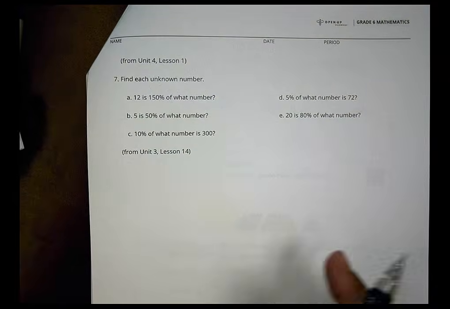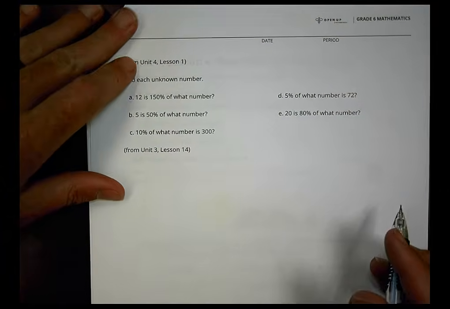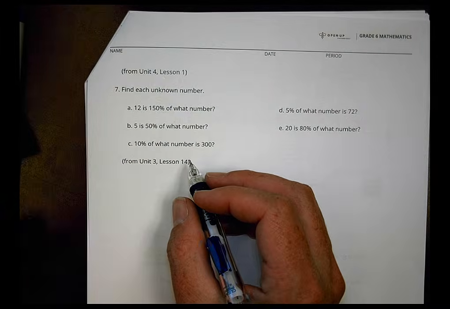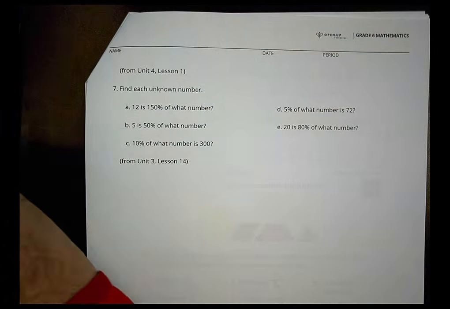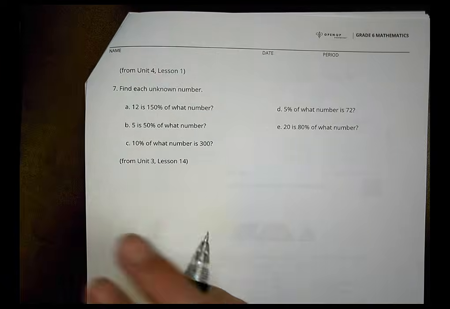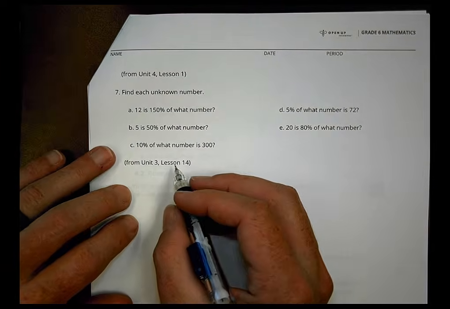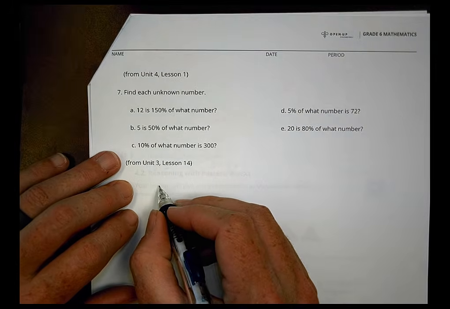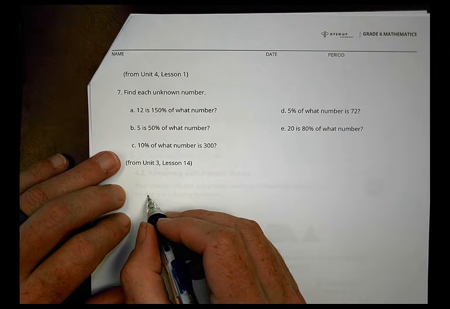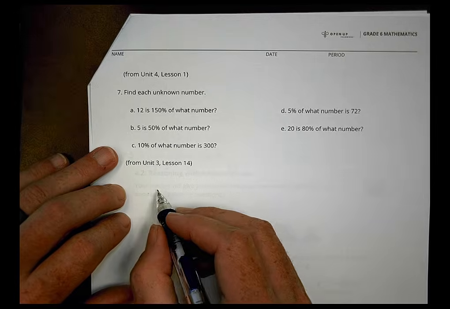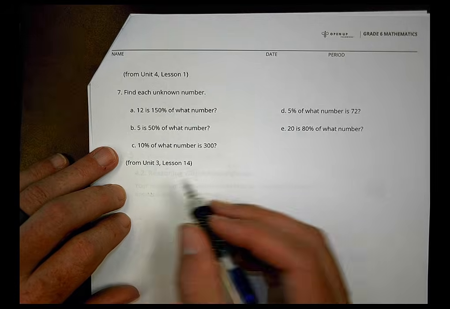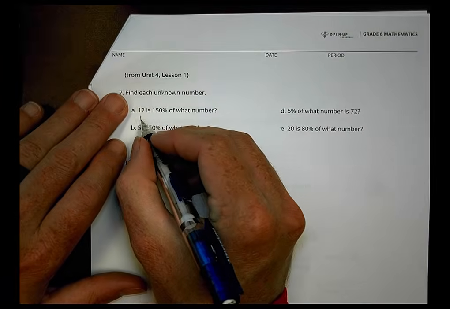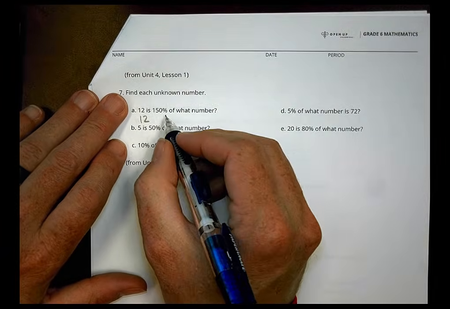Find each unknown number. For letter A, we have 12 is 150% of what number? Let's take a look. So we have 100% of a number, and 12 is 150% of a number.